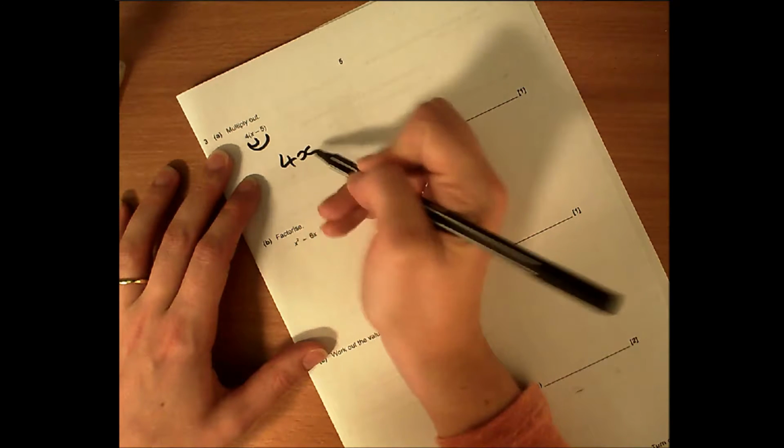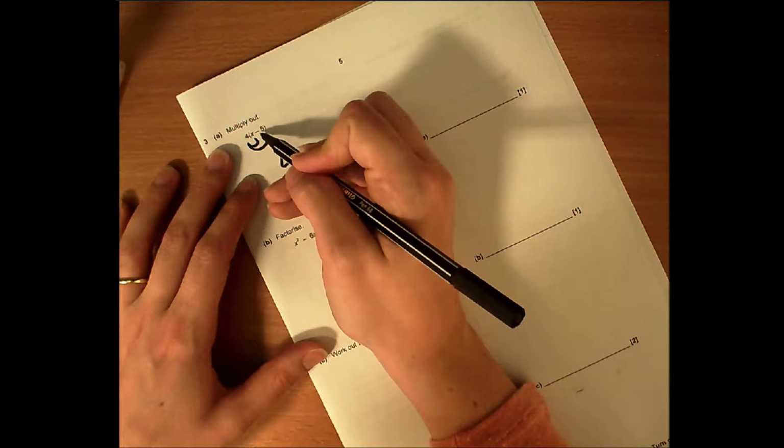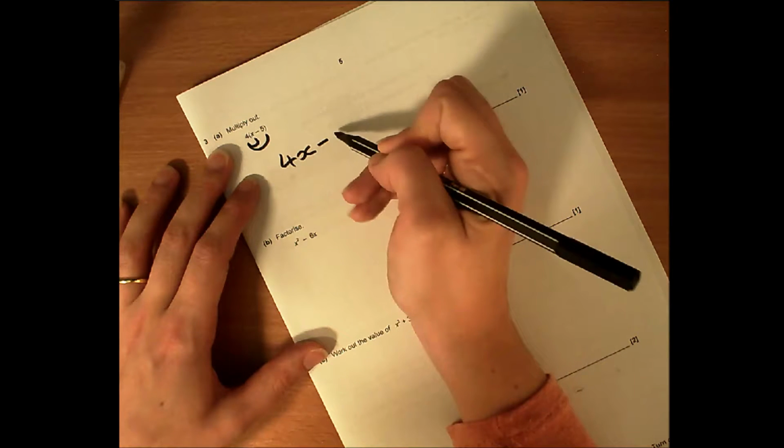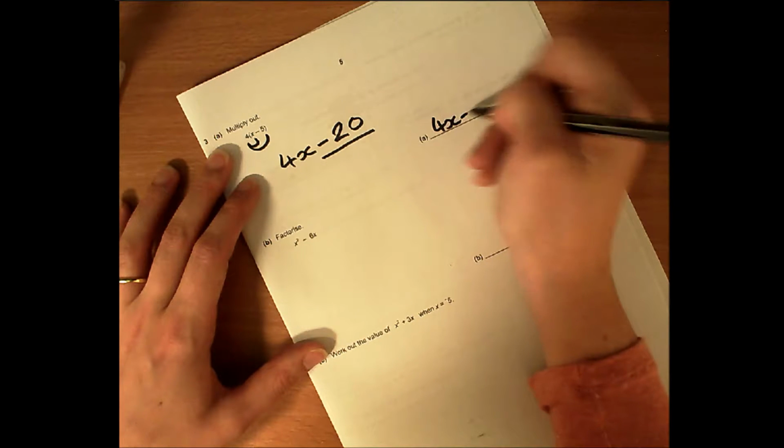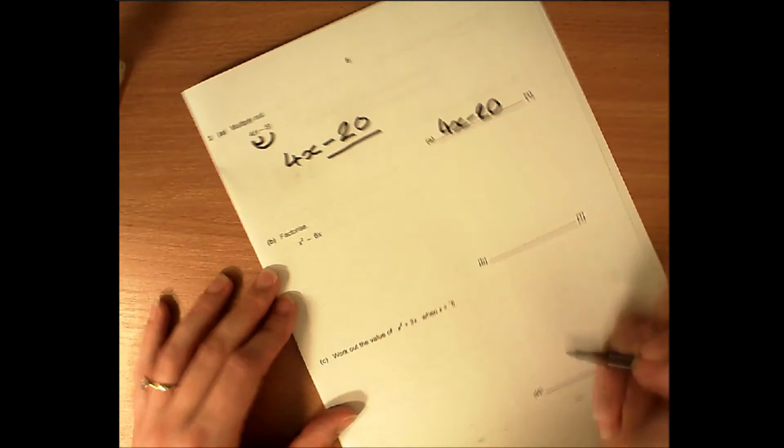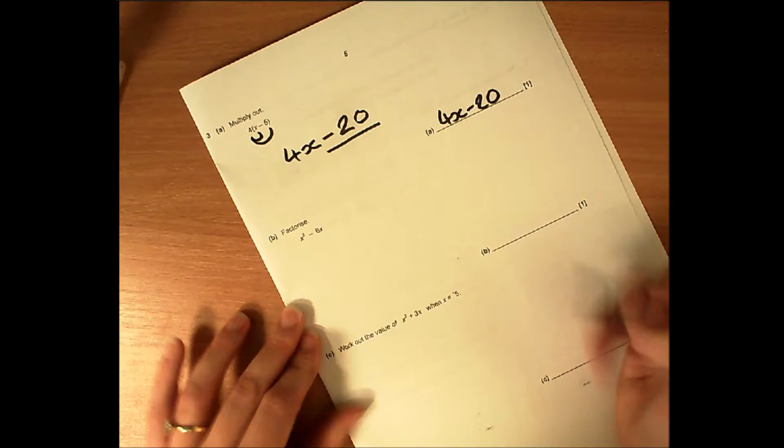So multiply out, get rid of the brackets. I'm going to put my lines on. 4 times x is 4x, and then 4 times minus 5 is minus 20. Really easy mark to pick up. Just practice them. The next one is factorise.